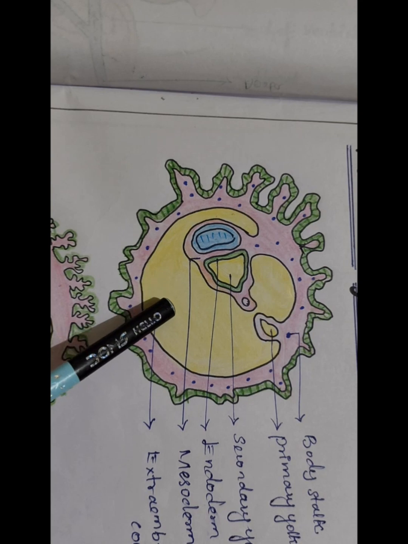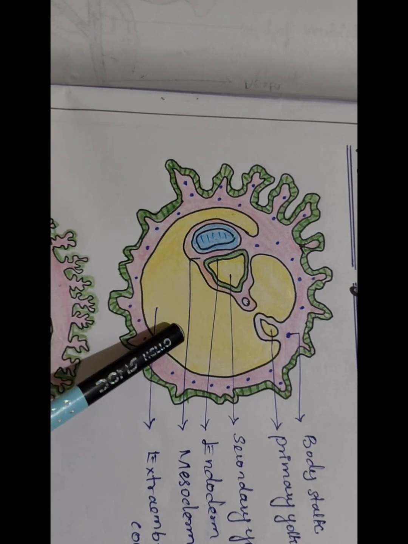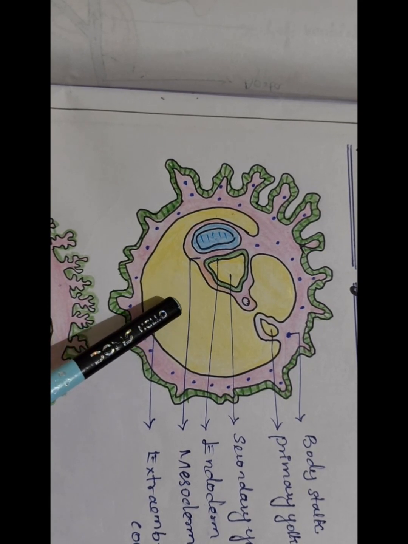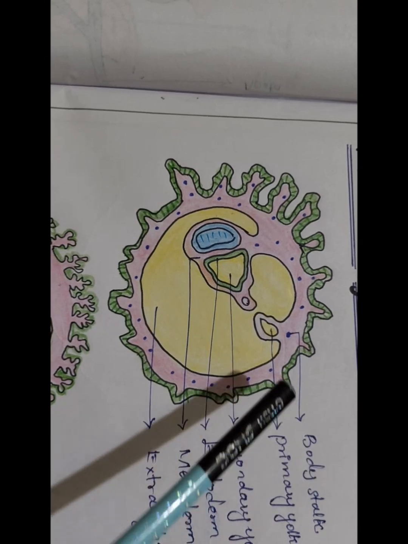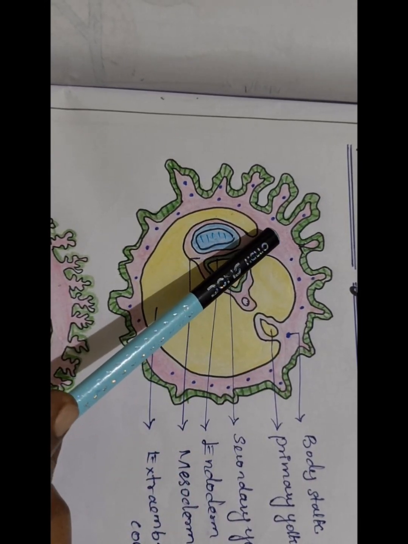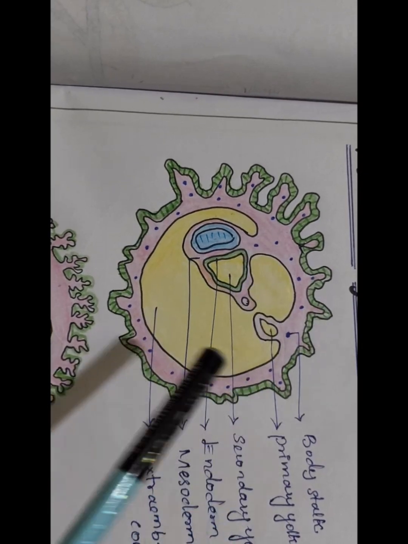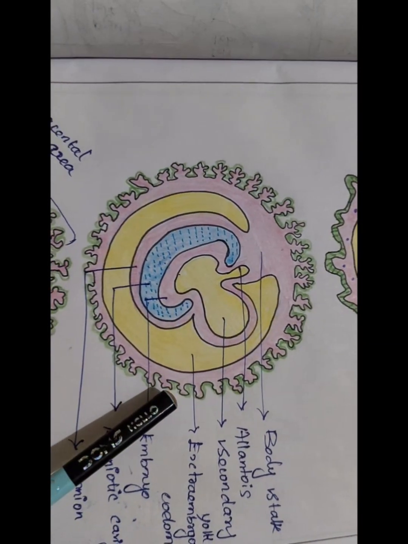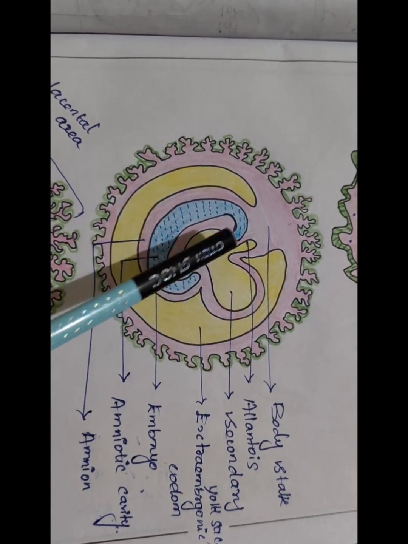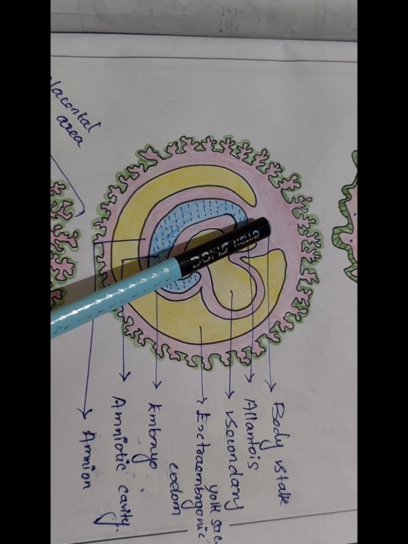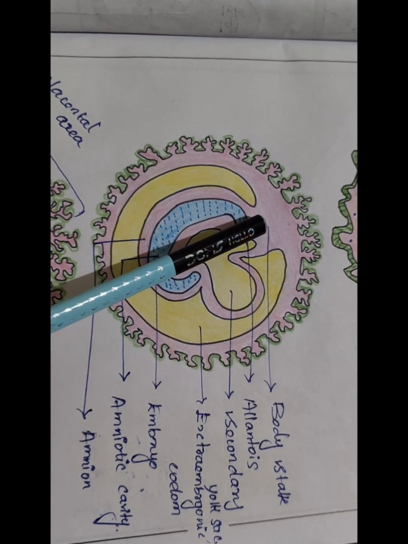And this is the extra embryonic plate, we can say. And only in this part will the placenta be formed, and we can see this clearly here. This is the body stalk. Body stalk means the part that will develop into the placenta.